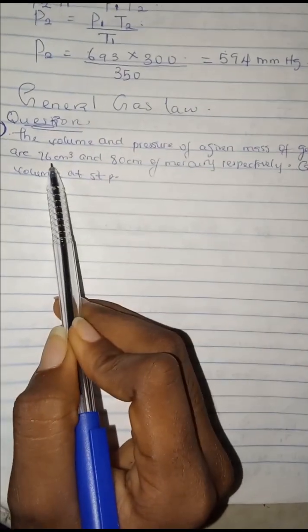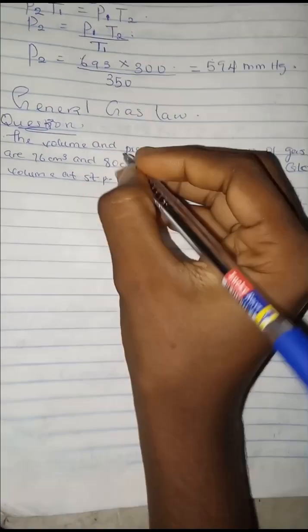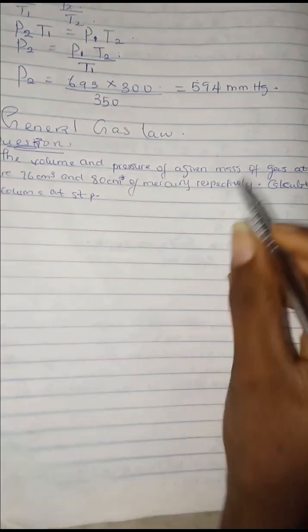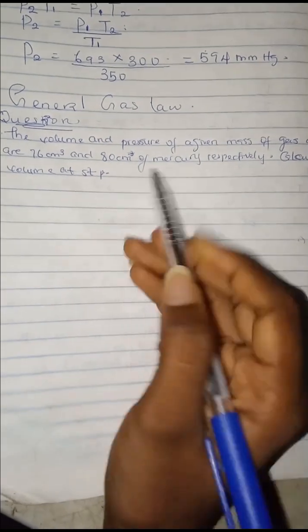Okay, so for general gas law, our question is: the volume and pressure of a given mass of gas at 27 degrees Celsius are 76 centimeter cube and 80 centimeter of mercury, respectively. Calculate its volume at standard temperature and pressure. STP means standard temperature and pressure.